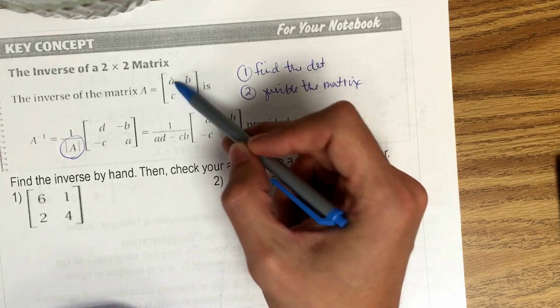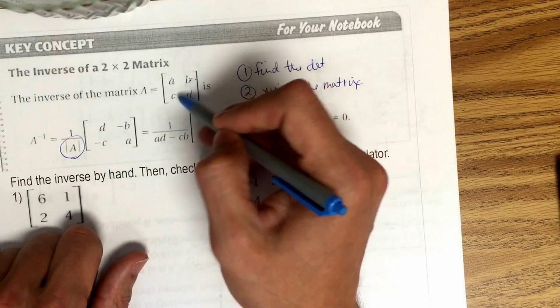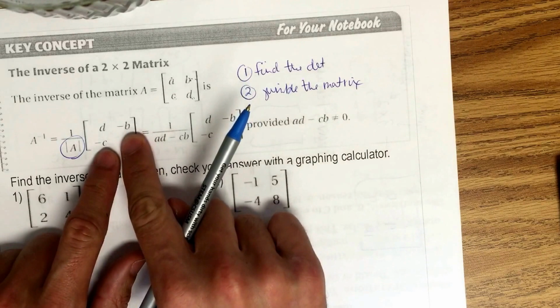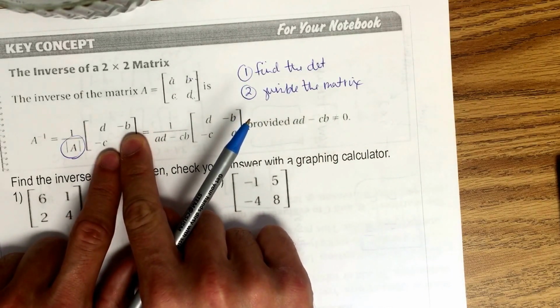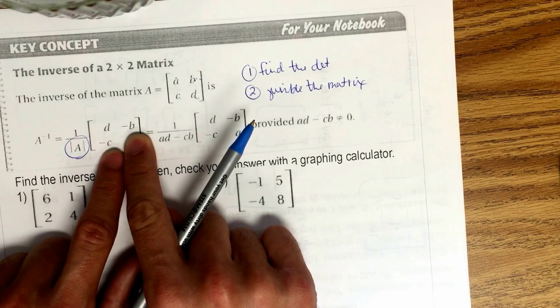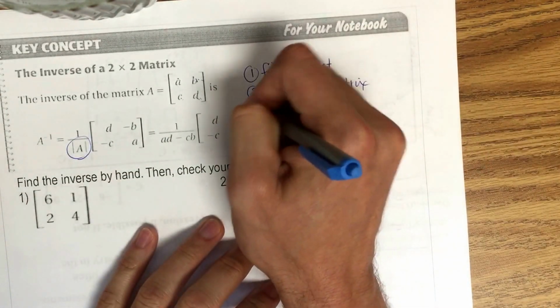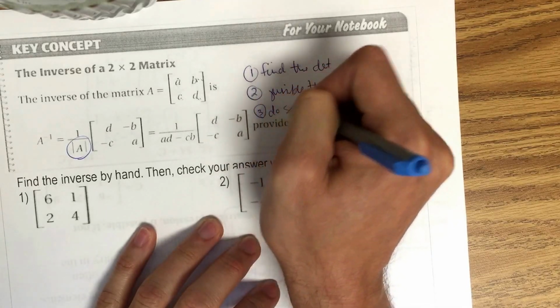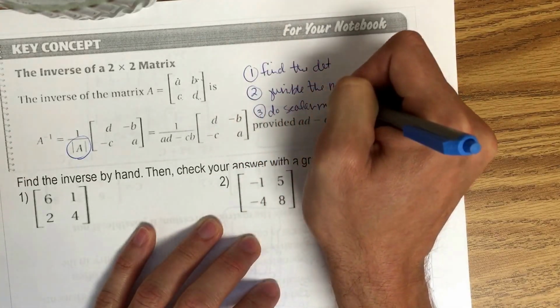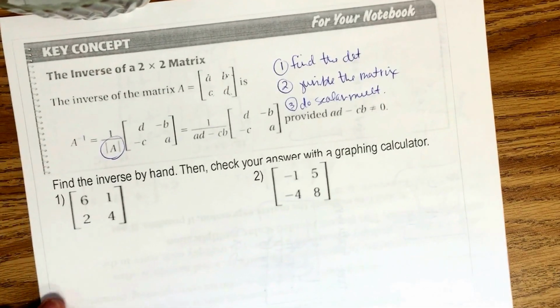So notice A and D switch places, so they are now D and A. And you're going to take the second diagonal and you're going to change their signs. Notice how they've become negative B and negative C. You're then going to do scalar multiplication, and that will tell you your inverse matrix. Those are your steps in order to find the inverse of a 2x2 matrix.